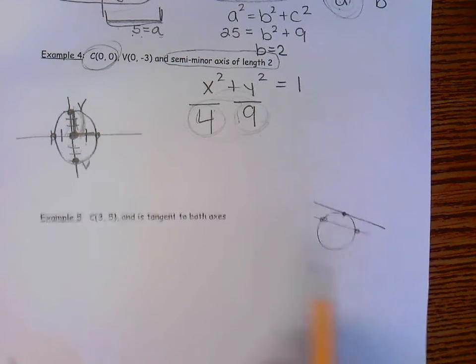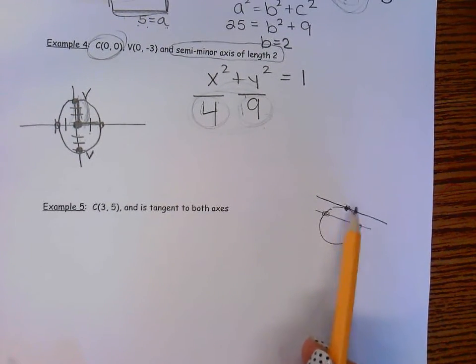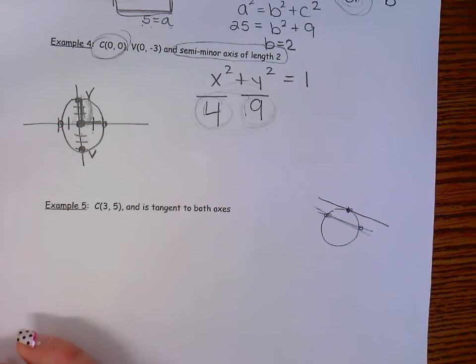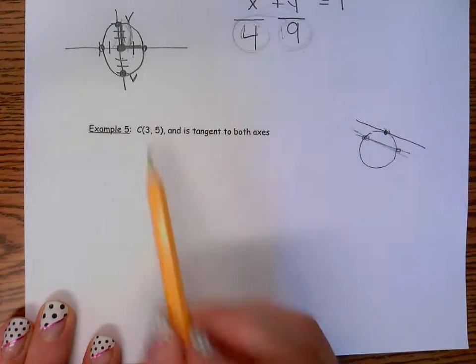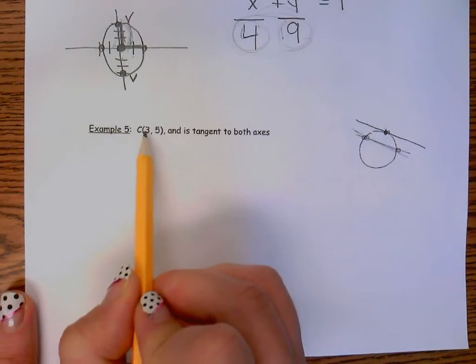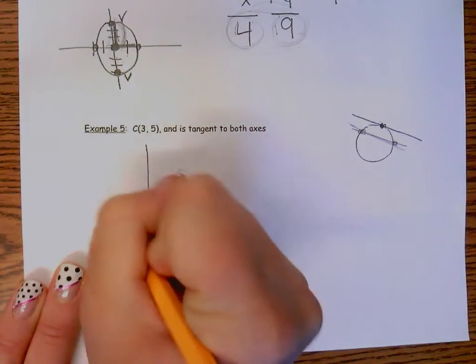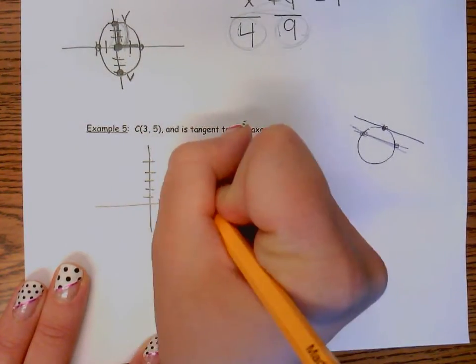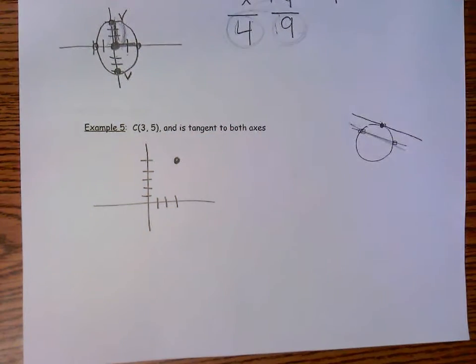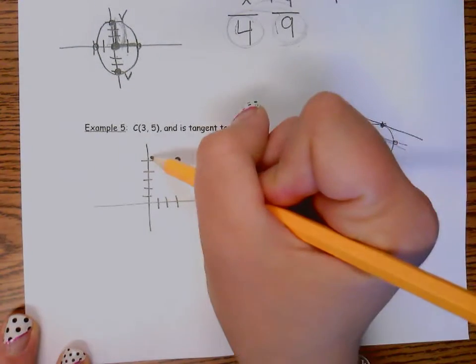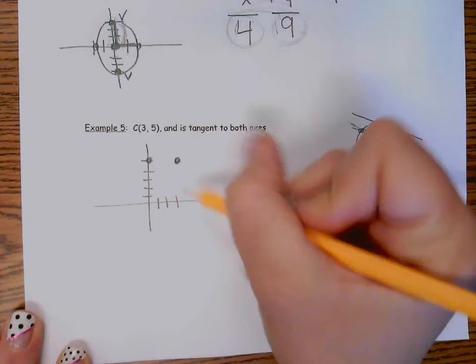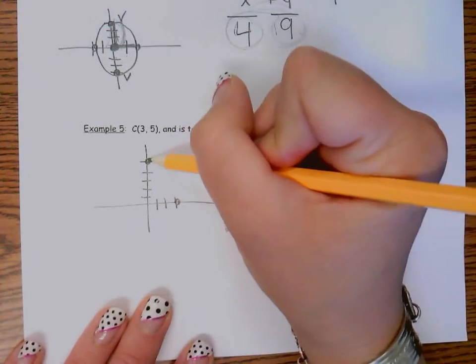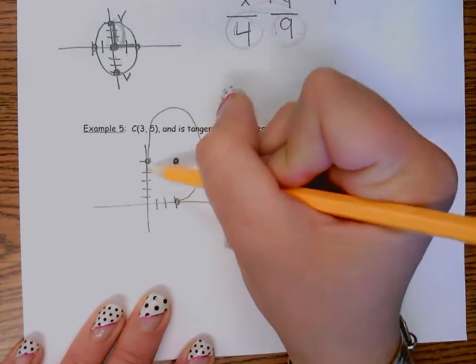Oh, so there's tangent lines that just touch it once, and there's secant lines or chords that touch it twice. Maybe you've heard that from geometry. So if I'm going to sketch this ellipse, 3, 5 is my center. 1, 2, 3. 1, 2, 3, 4, 5. There's the center of my ellipse. If it's tangent to both of the axes, that means it's just going to touch it at that one point and kind of continue on its way. So it's going to kind of look like this.